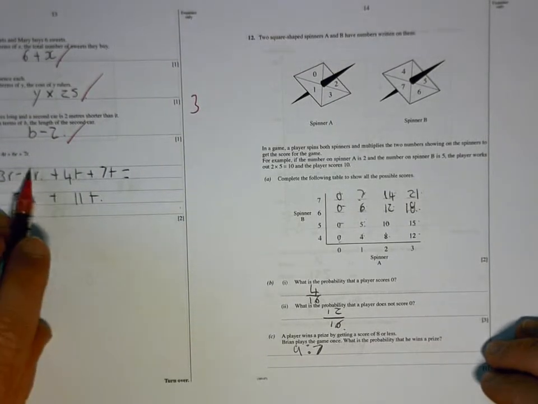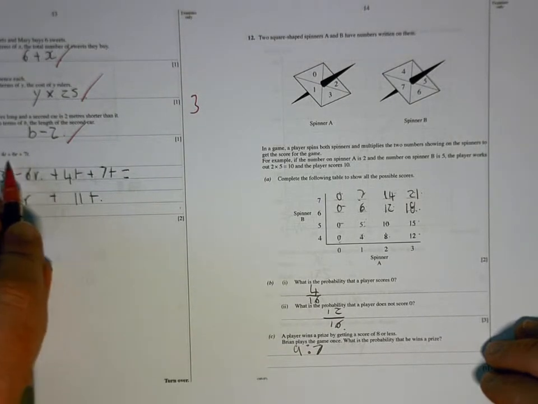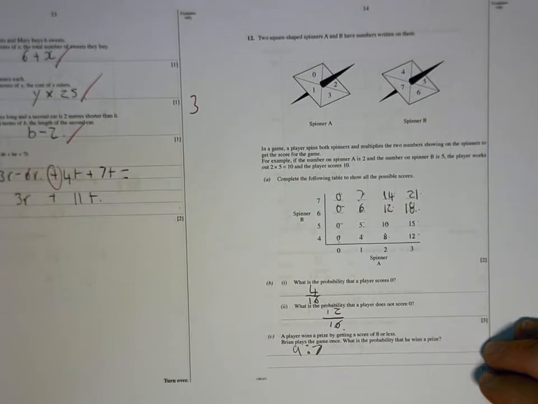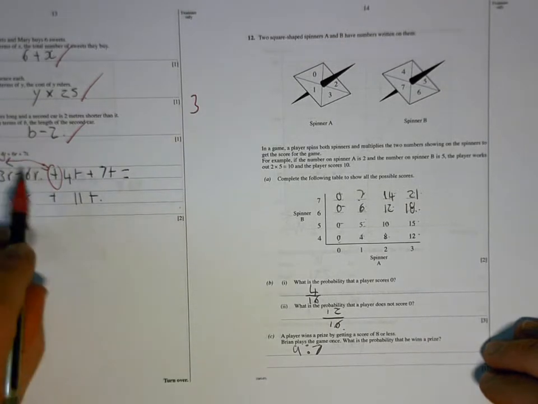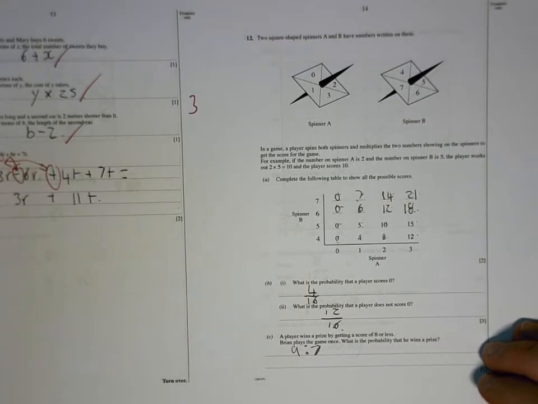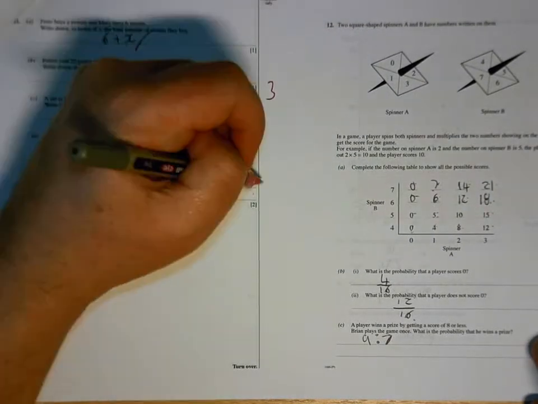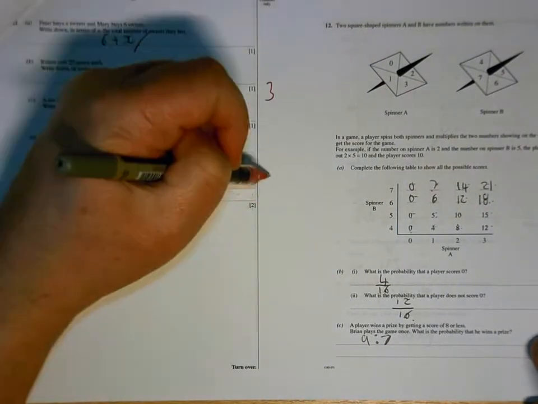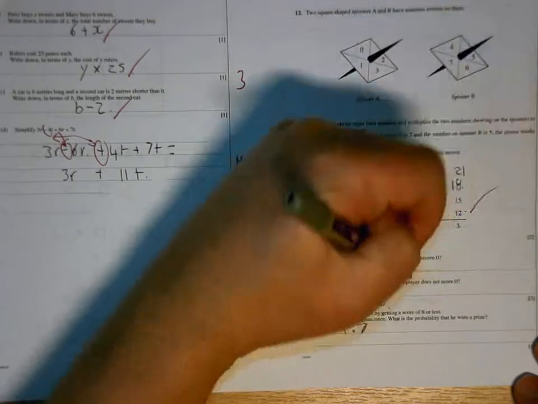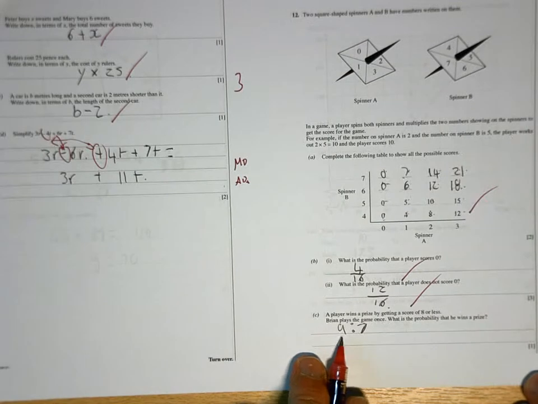Here, 3R. You can't just move those around. The signs are connected to those. So that negative there is connected to the 4t. And that plus there, 6R, is there. So you've completely changed the sum. So again, that's something that you need to look at what I do on the video solution and make sure that you understand it. 2, that's right, and this one is wrong.